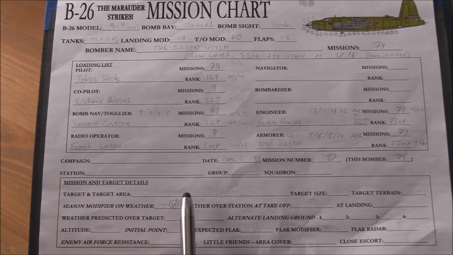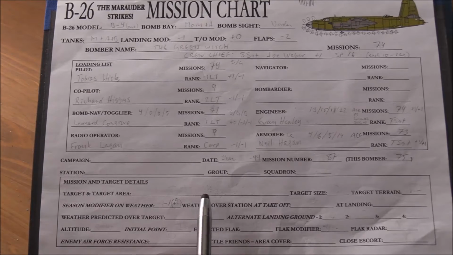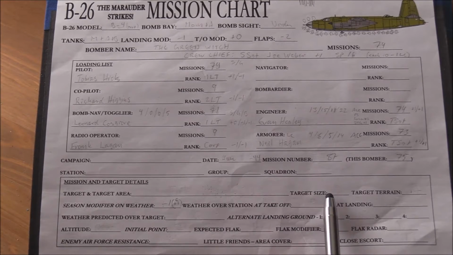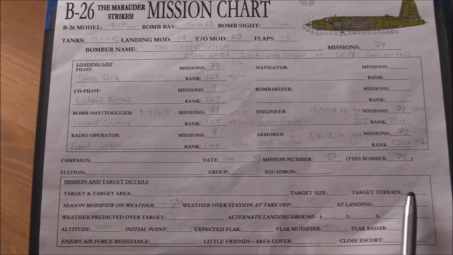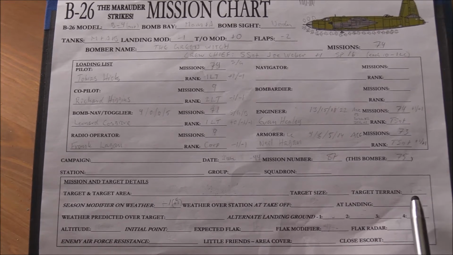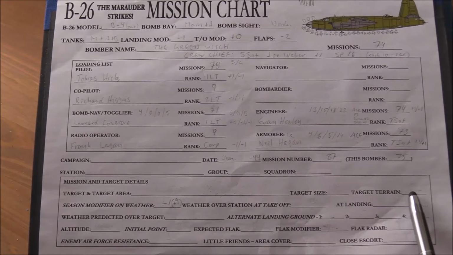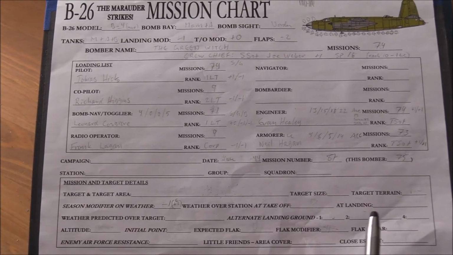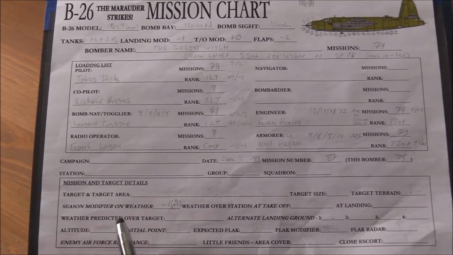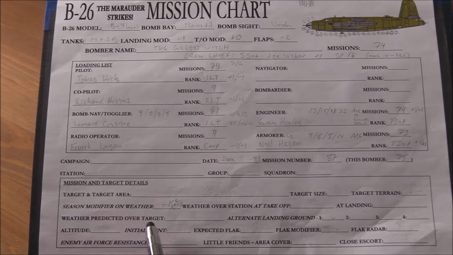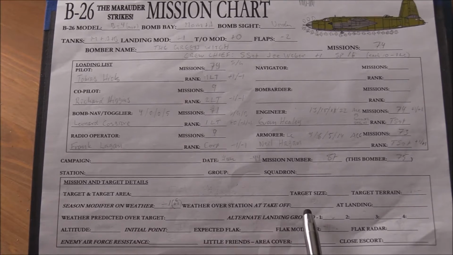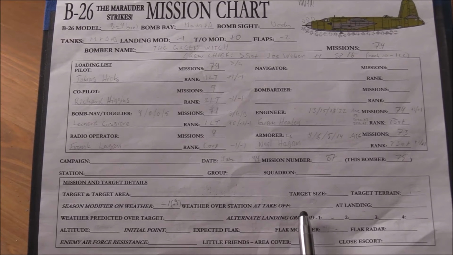and target area. You find that in the target list and gazetteer, and also the target size and the target terrain, which can be France, or if it's near water it says water France, for instance. It can be in Germany or Belgium. You enter the predicted weather over the target and the weather at landing and at takeoff.